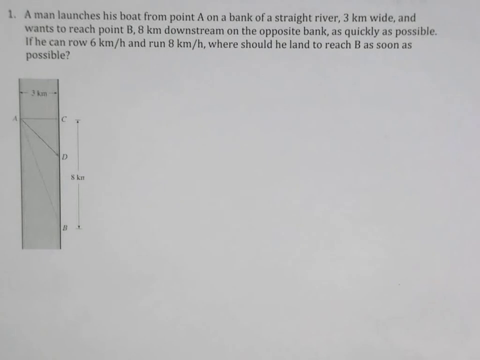A man launches his boat from point A on a bank of a straight river, 3 kilometers wide, and wants to reach point B, 8 kilometers downstream on the opposite bank, as quickly as possible. If he can row 6 kilometers per hour and run 8 kilometers per hour, where should he land to reach B as soon as possible?